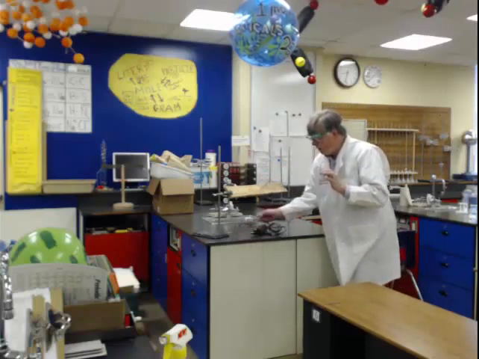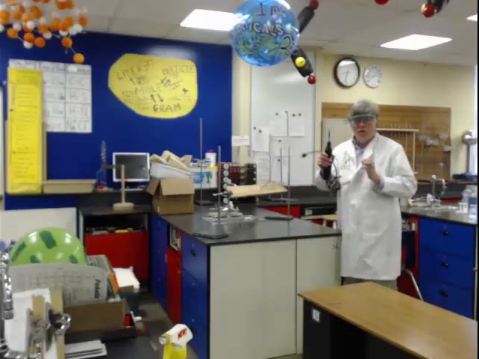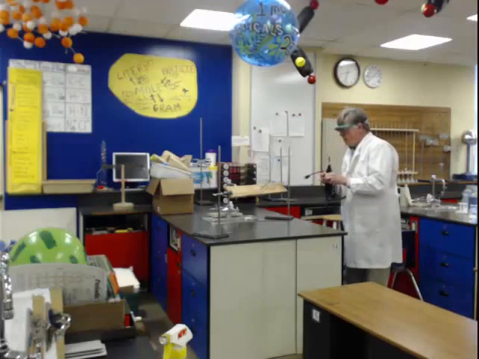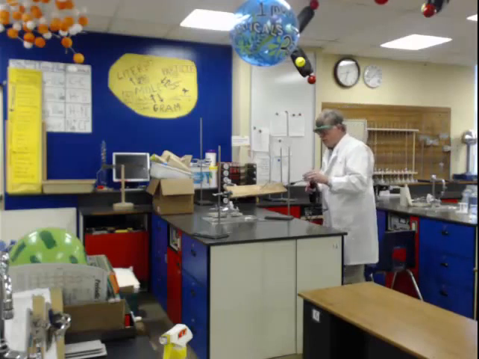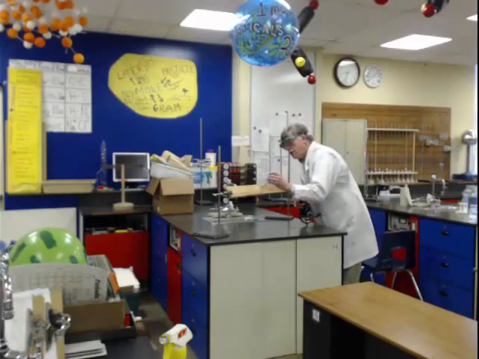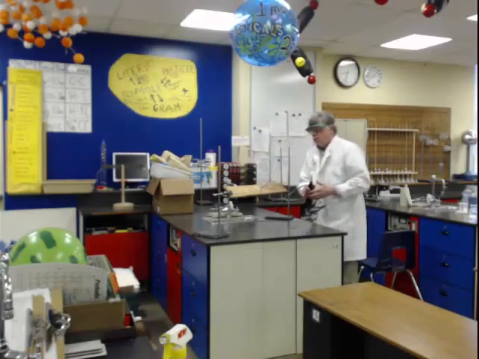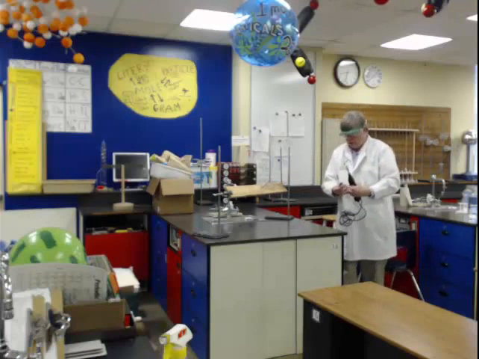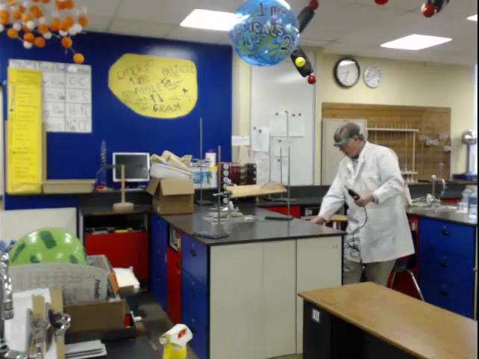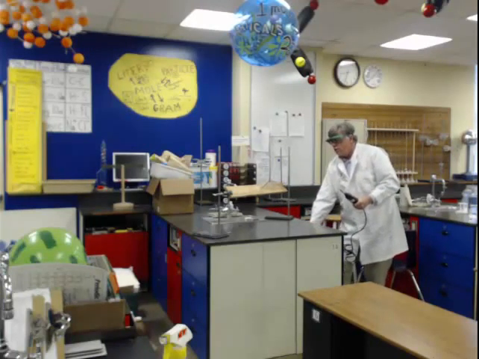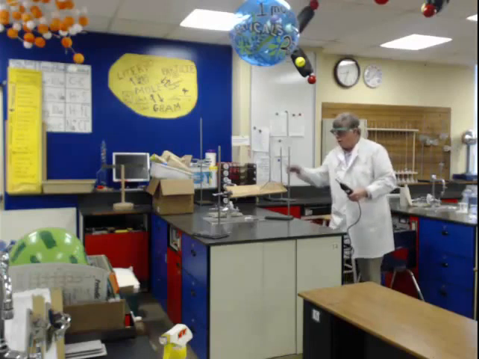This is my sparking device, a little Tesla coil. So what I do is I put the rocket onto one of these nails here. I'm going to try my long nail like that. Now all I need to do is spark it for the hydrogen and the oxygen gas inside there to explode, and the rocket will be launched.